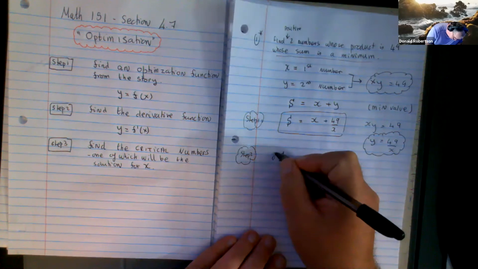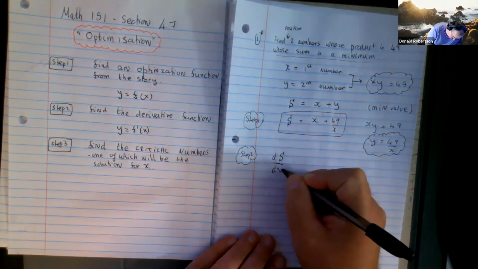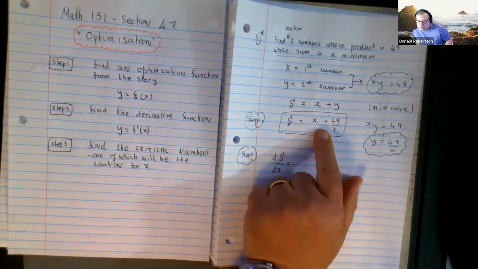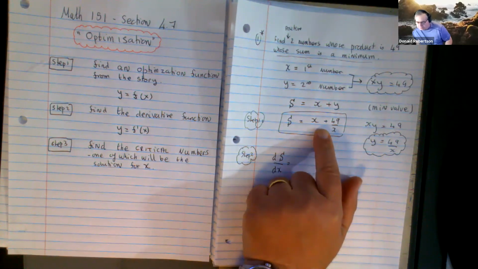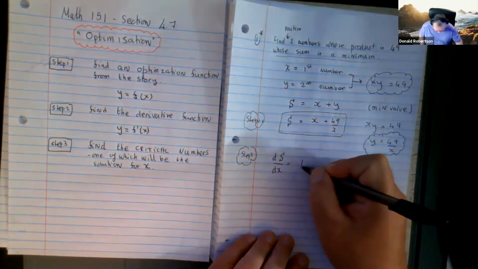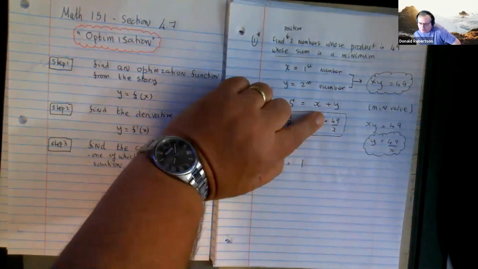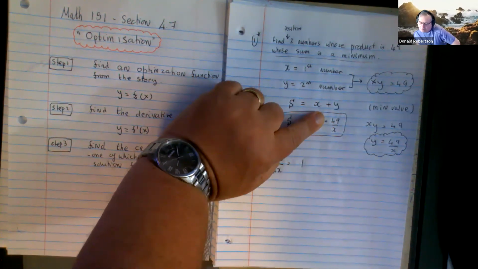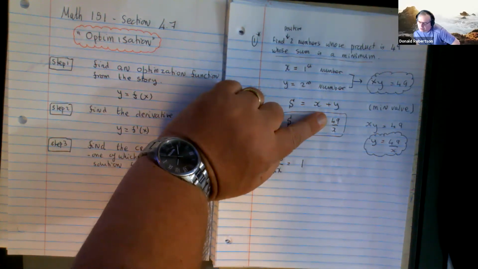Then I'll use this notation. Now, if I'm going to differentiate this function, I have to make sure that I do it properly. Differentiating x is easy. How do you go about differentiating something that looks easy, but if you're not careful, could make a mistake? How will I differentiate 49 over x?